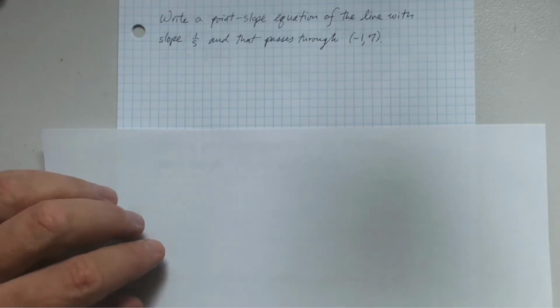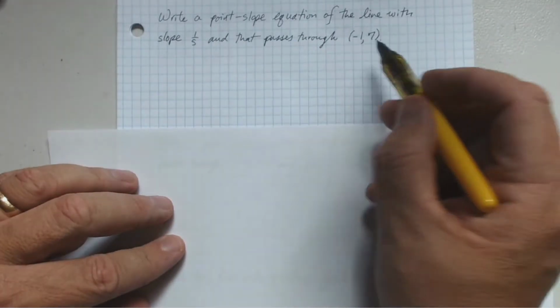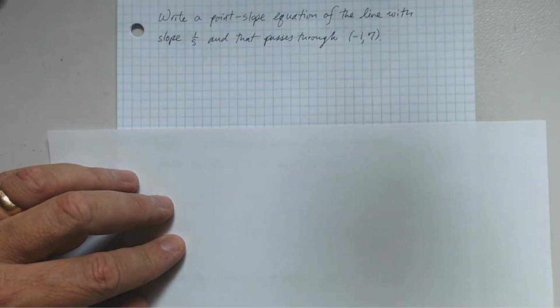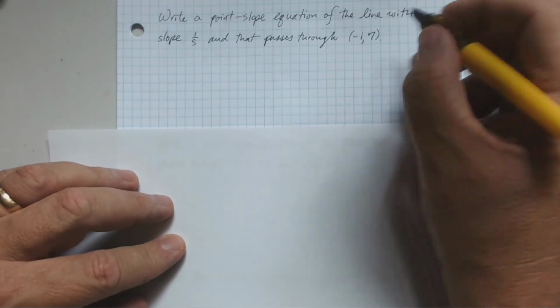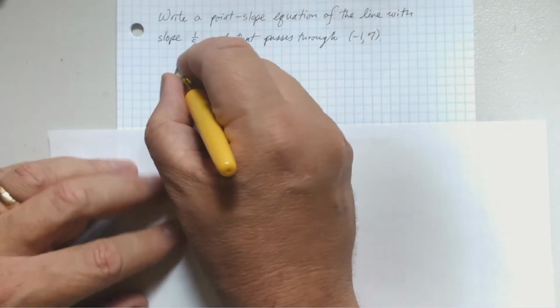So I wanted to do some examples of using the point-slope form for a line. Here's my first. Write a point-slope equation of the line with slope 1/5 and that passes through this point, -1, 7. I don't need to draw pictures for all these. This is the most straightforward one.